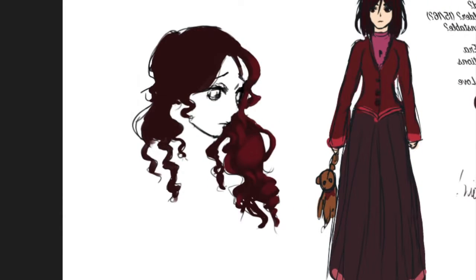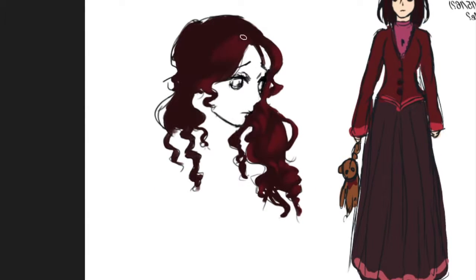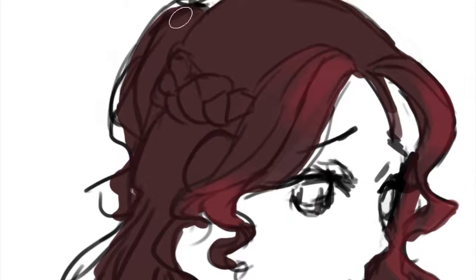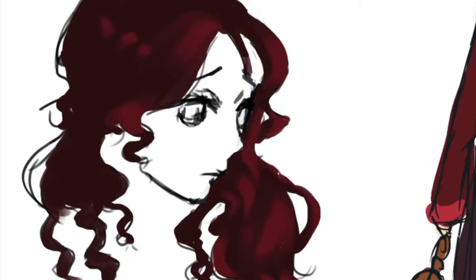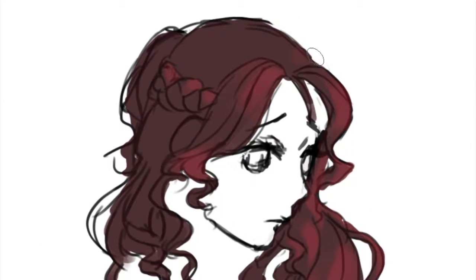I'm quite pleased with how the hair came out. I think it looks really detailed and quite semi-realistic. It's not completely realistic, but it's semi-realistic. And I really enjoy doing the hair and shading it and stuff.